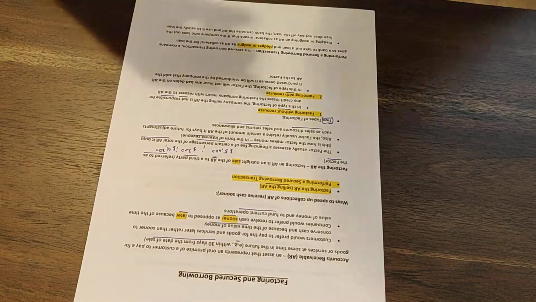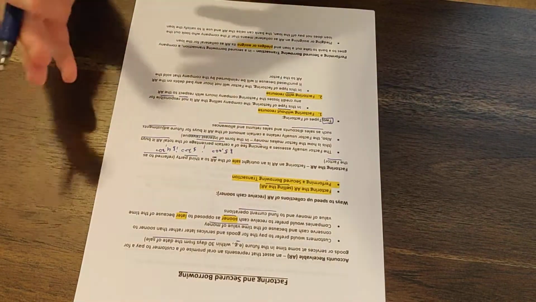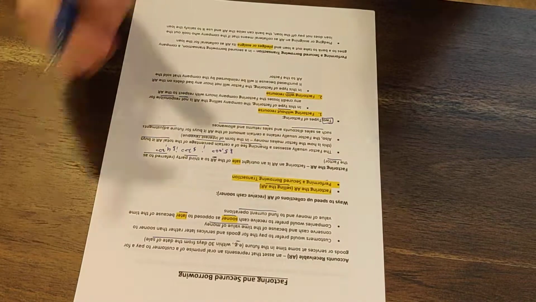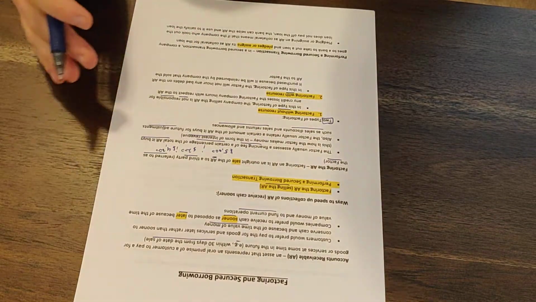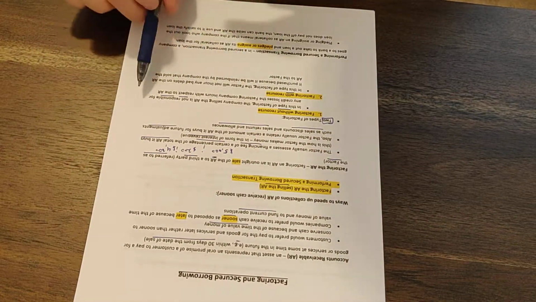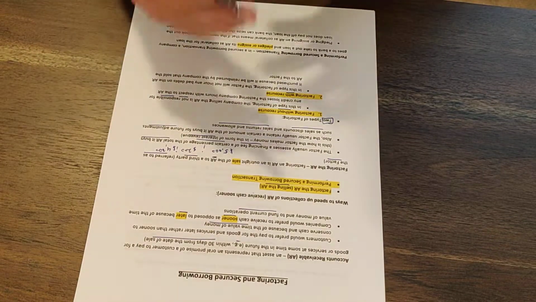So basically, once the company that sells this accounts receivable has sold it, they're off the hook. They don't have to worry about it anymore in the future. They're not responsible for any credit losses that this factoring company incurs.